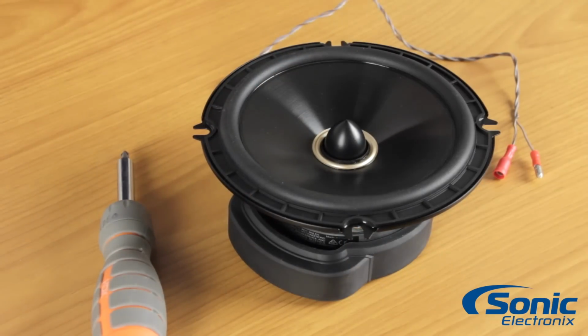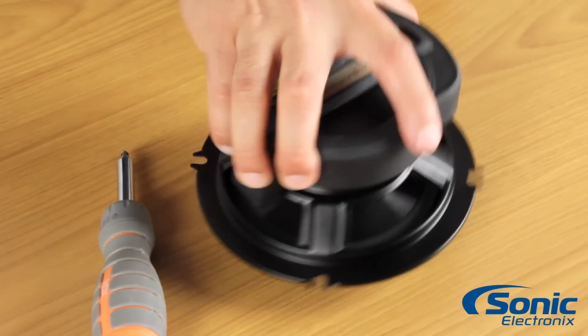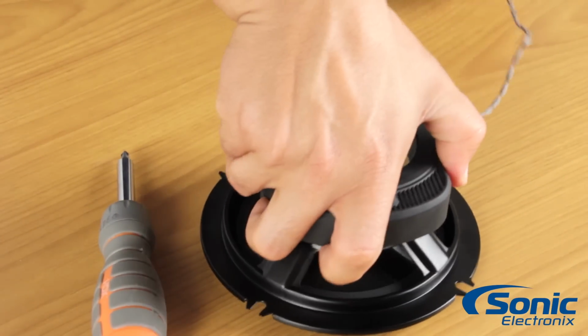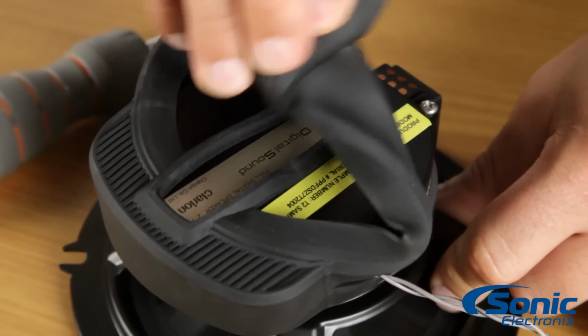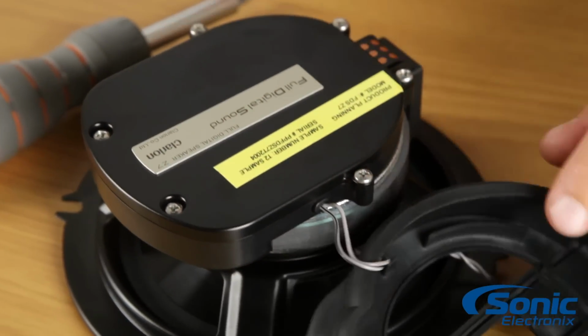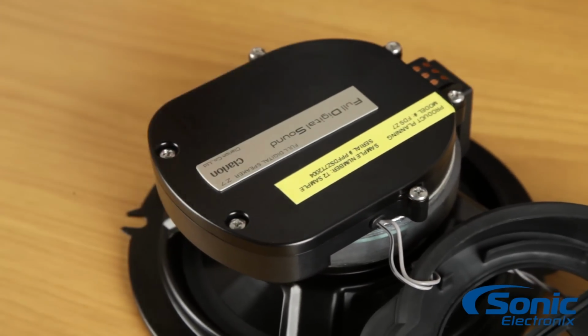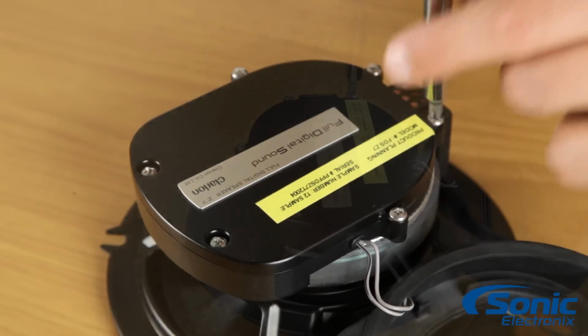All right, guys, so here's our Z7 mid. We're going to flip her over, and as you can see, this is actually a pre-production sample. We're going to rip this rubber boot off here. What do you know? There are some Phillips head screws.